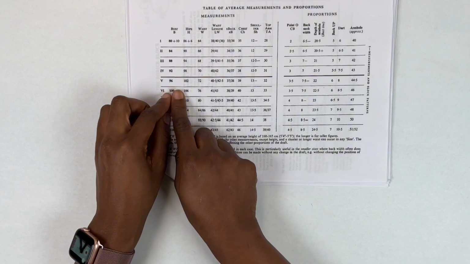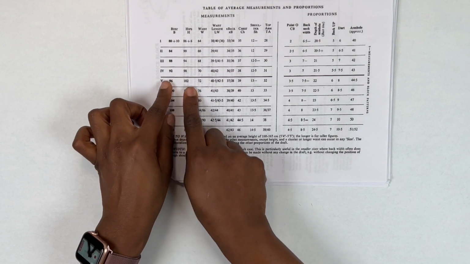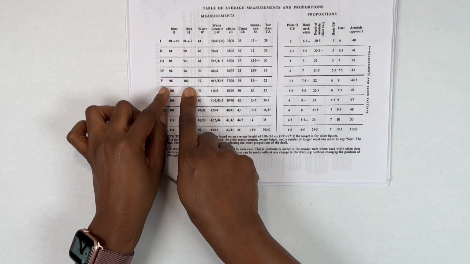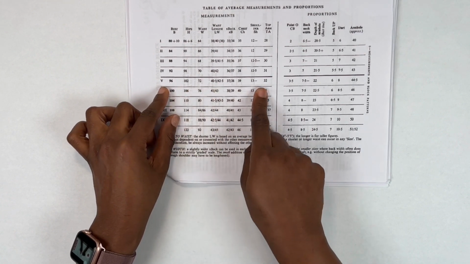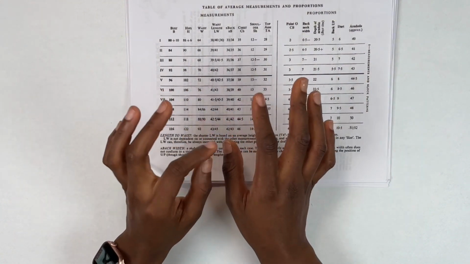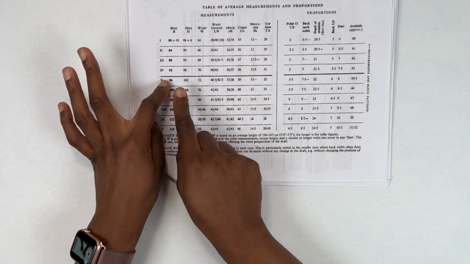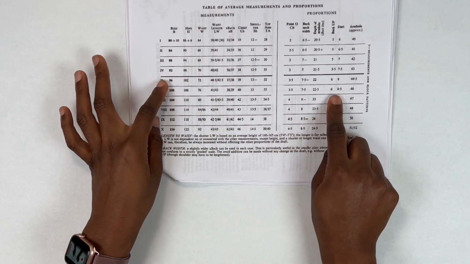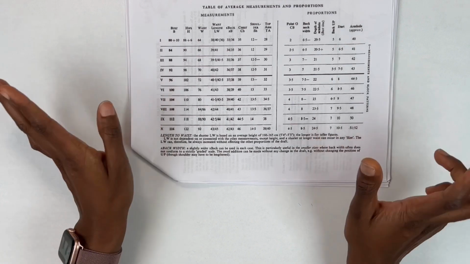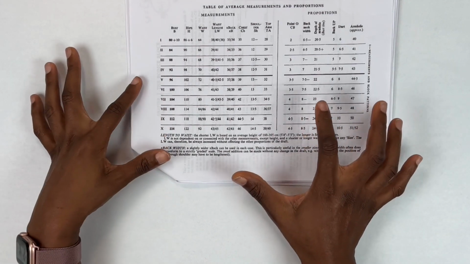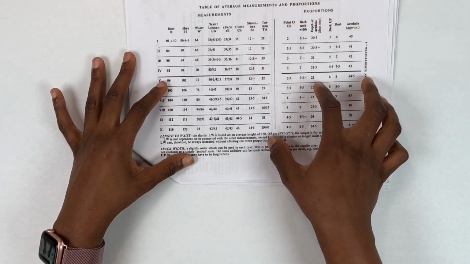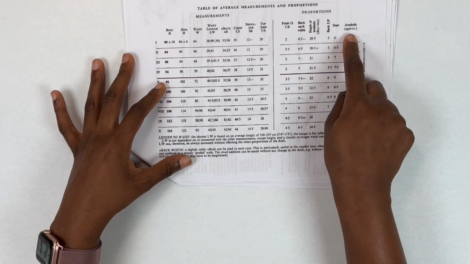It's not because you have a bust size of 96 that you go ahead and use the hip measurement as 102, the waist as 72, and the likes. No. The only thing you need is the bust size to let you know what part of the proportion table you'll be using. So in actual sense, the most important part of this table is the part that says proportions.